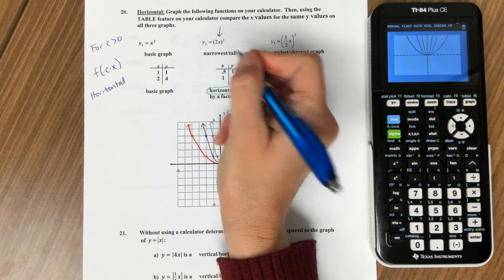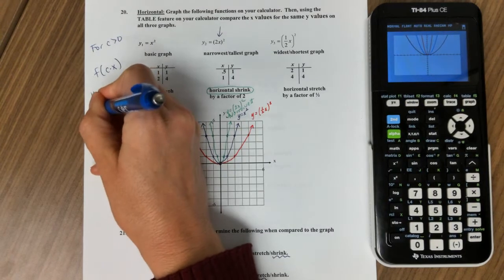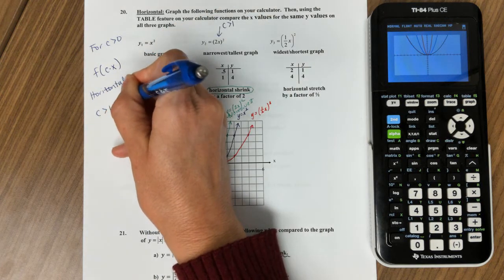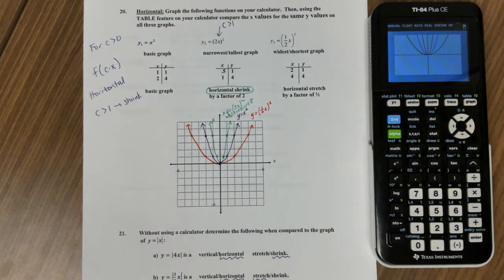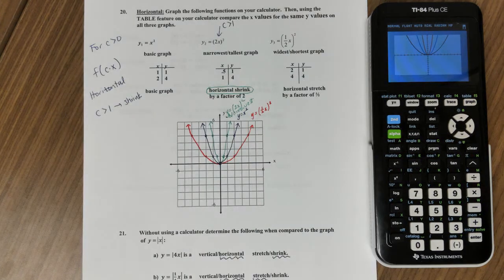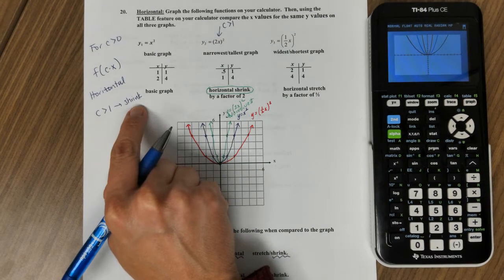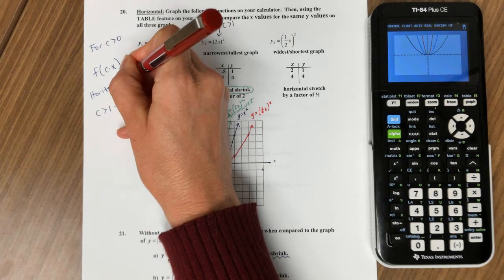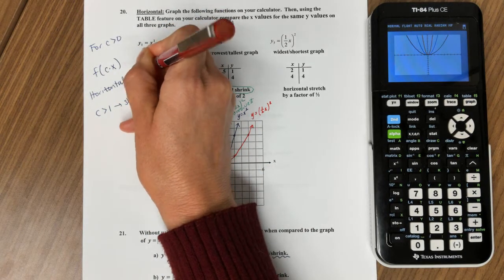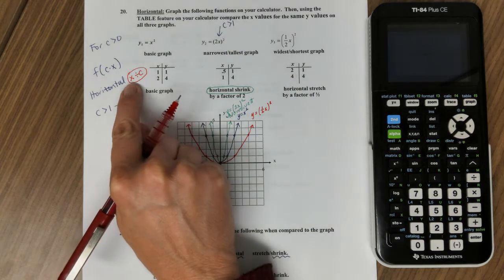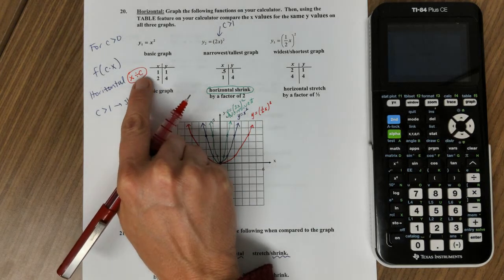This constant multiplied by x, the constant is greater than 1, that produces a shrink. This seems weird because back when we were looking at our vertical stretches or shrinks, if a constant was greater than 1, that was a stretch. Now for horizontal, if a constant is greater than 1, it's a shrink. Why is that? Remember, our horizontals are always a little bit weird, and what's happening is instead of y times the constant like what we had before, now we're taking x and dividing it by whatever that constant is.